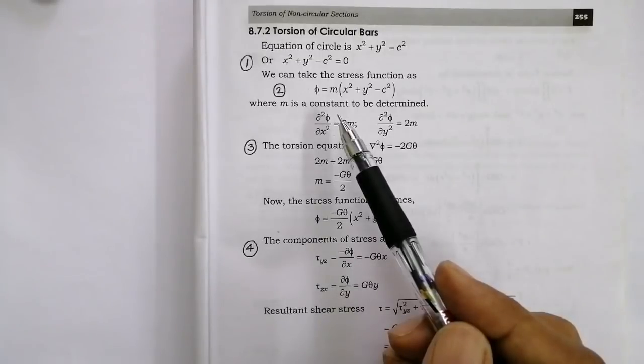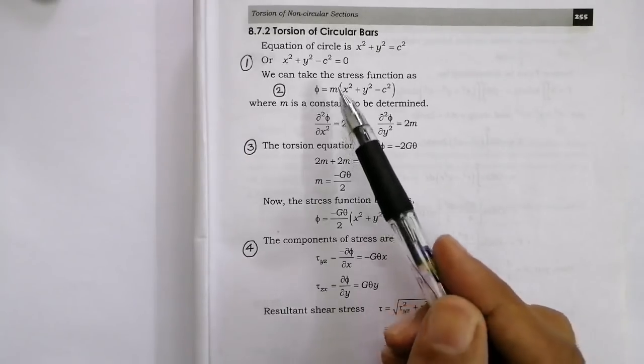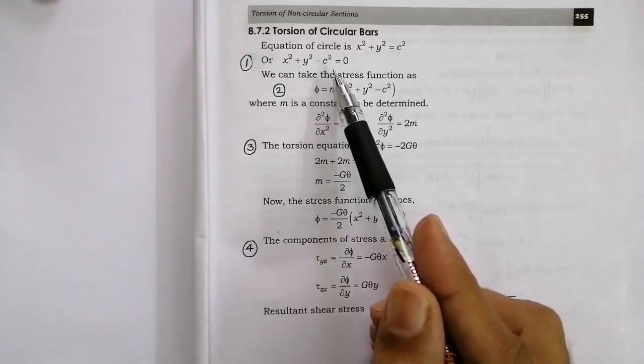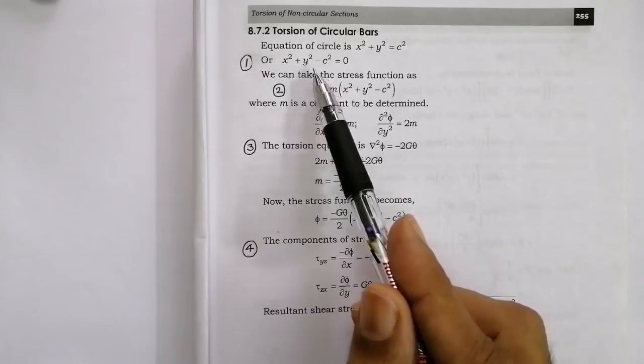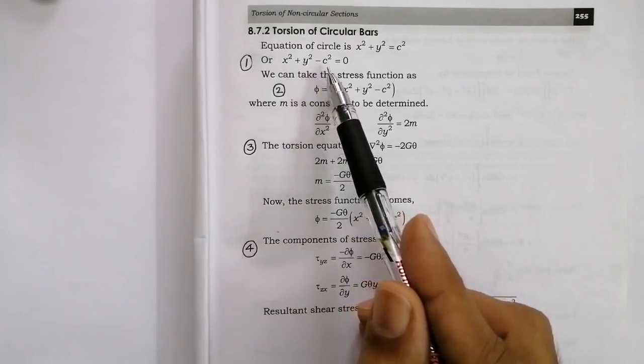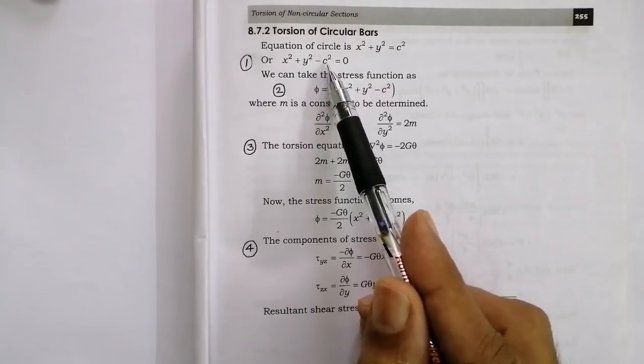Now let us see how to solve the torsion problem of a circular shaft using Prandtl's method. The basic steps we have seen earlier. So first step is to write down the equation in standard format, that is to maintain RHS as 0. So x square plus y square minus c square equal to 0. Remember, you should not write r square here right now.